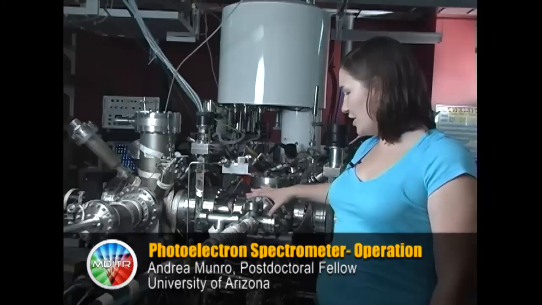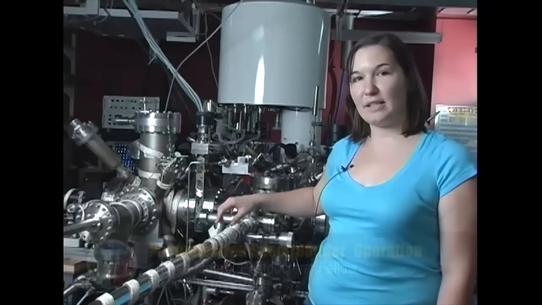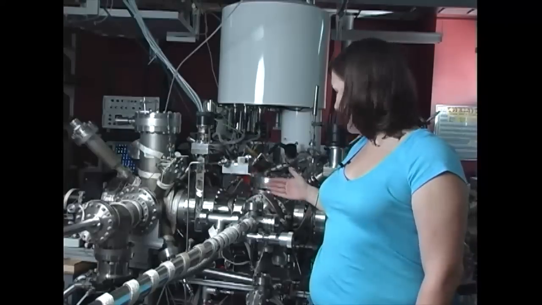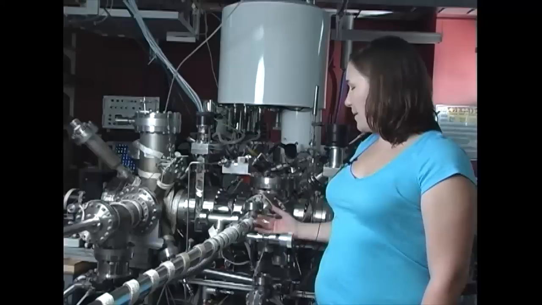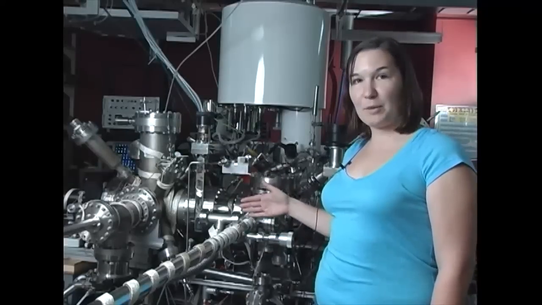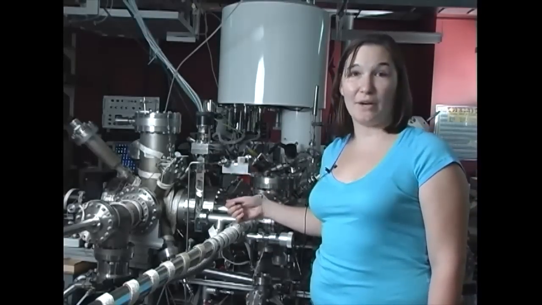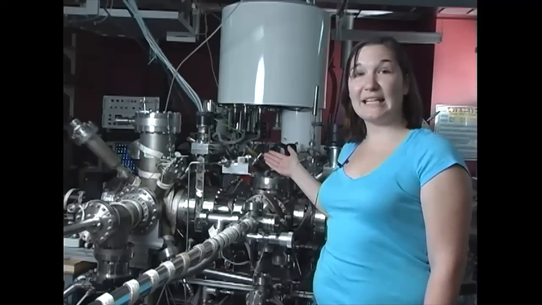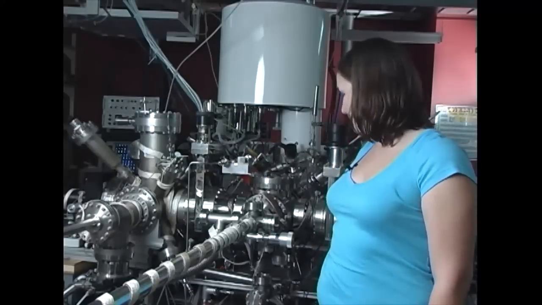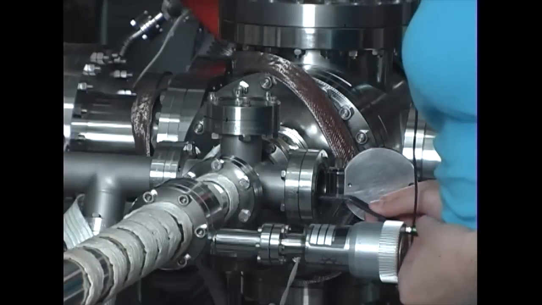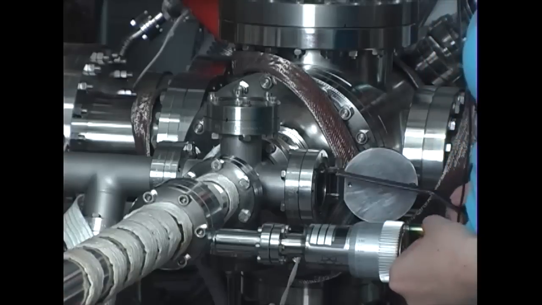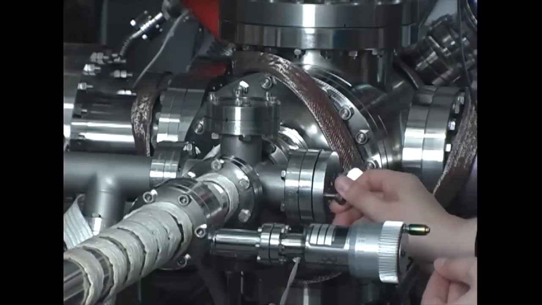When we want to load a sample into the Kratos, we use this fast entry lock. So this is a large evacuated cylinder that has a transfer arm in it. And we have a valve in between the regular chamber and this fast entry lock. So we can bring this back up to atmospheric pressure, load our sample, and quickly pump it down before transferring our sample into the chamber to do our analysis. So to load the sample, we put it on our little sample holder and put it onto the arm. Then we close the door and pump it back down.